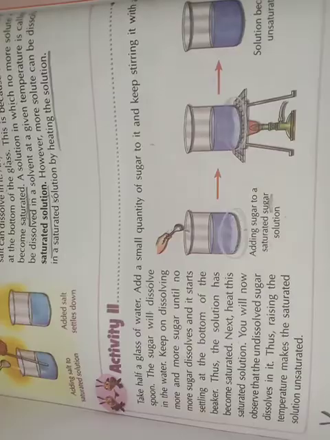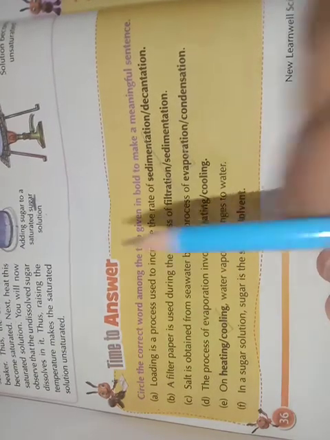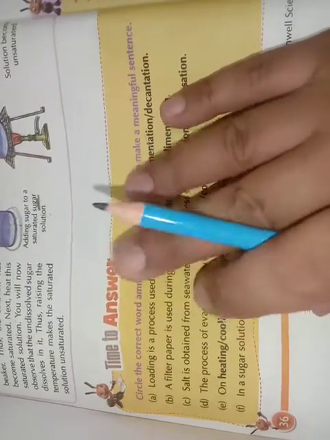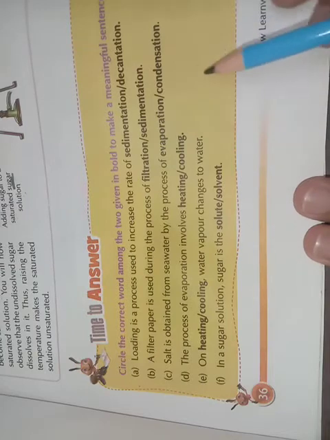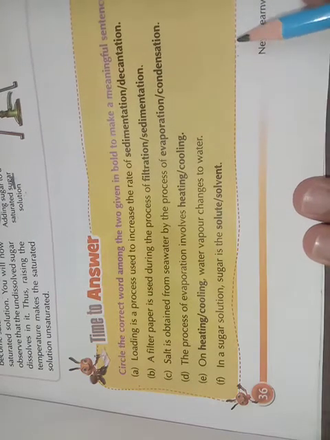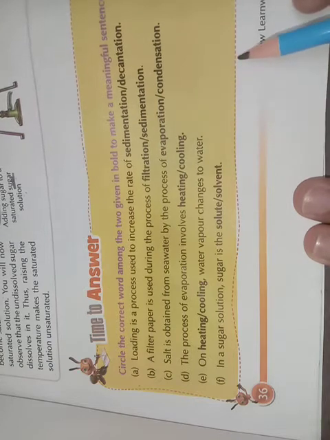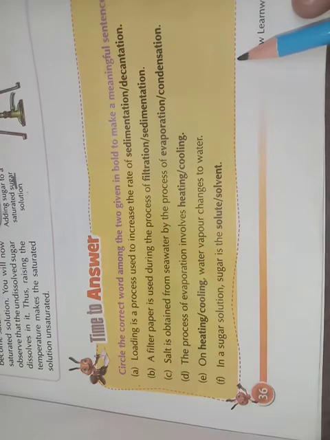Fine. So again one more box at the end of the chapter, on page number 36. This exercise will also be done by you, and we will discuss it tomorrow. So here we are finished with our chapter 3, that is separation of substances. Exercises will be discussed tomorrow. One advice: please keep on revising your lessons and topics on a regular basis. Thank you.